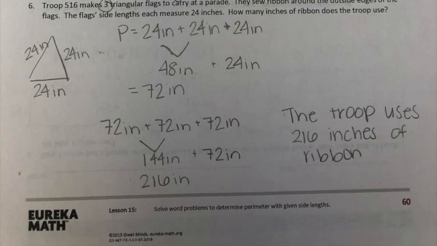But it says that they make 3 triangular flags. So if one flag is 72 inches, you need to add that 3 times for each flag. So 72 inches plus 72 inches plus 72 inches. And that equals 216 inches. So the troop uses 216 inches of ribbon.